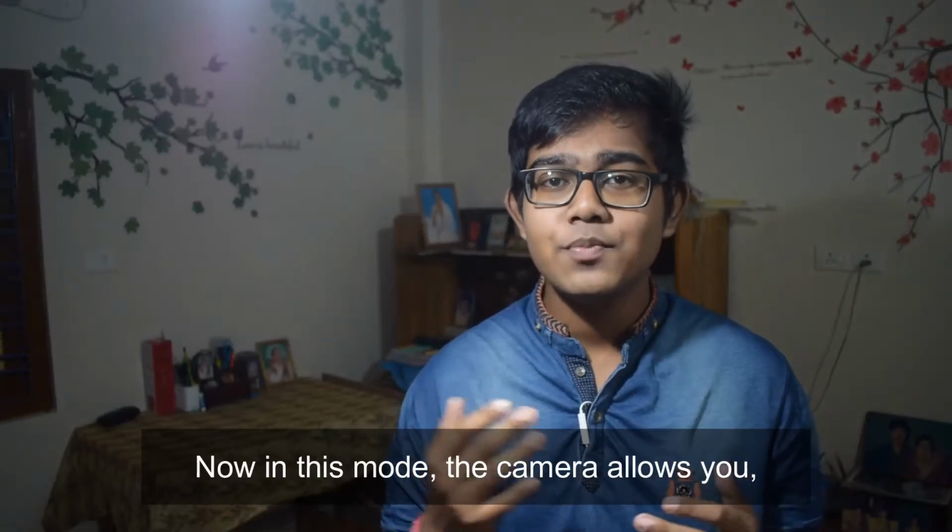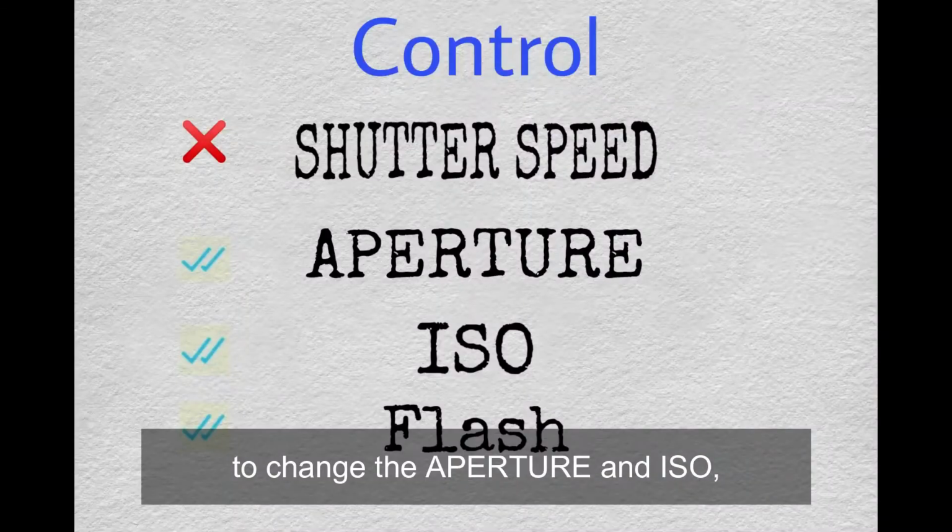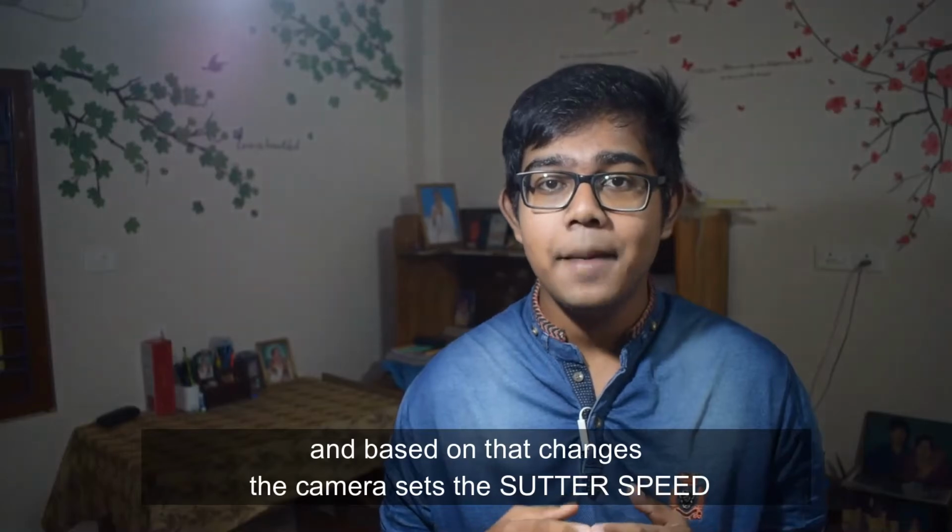Program auto mode. Now in this mode, the camera allows you to change the aperture and ISO, and based on that changes, the camera sets the shutter speed.